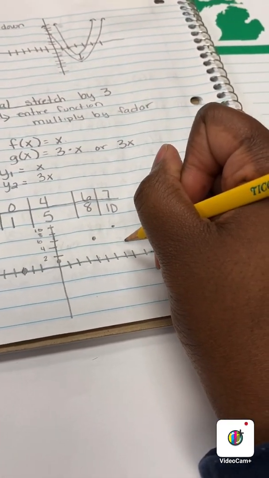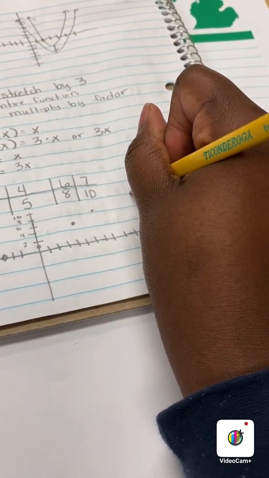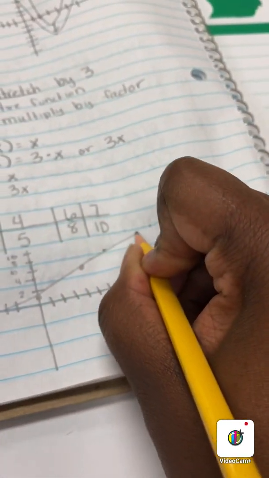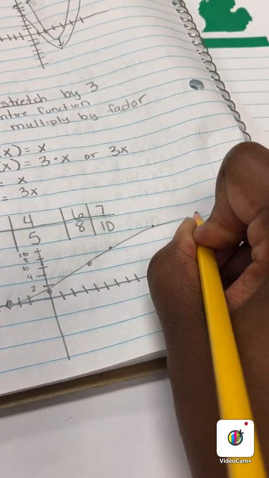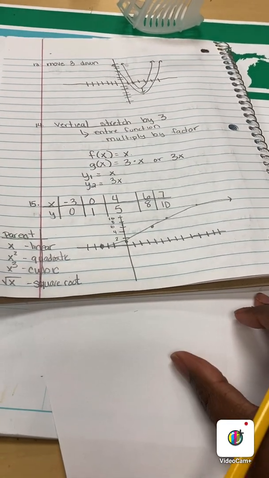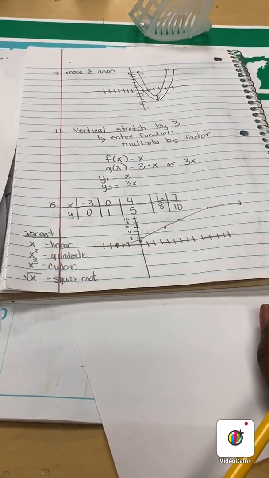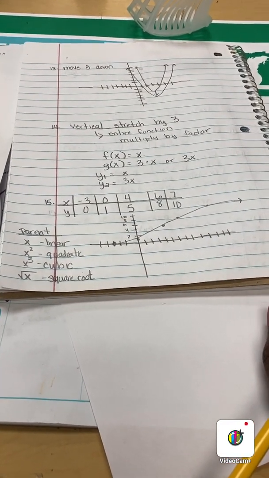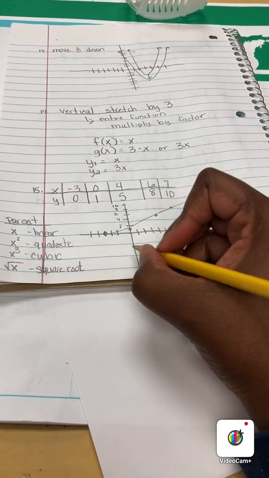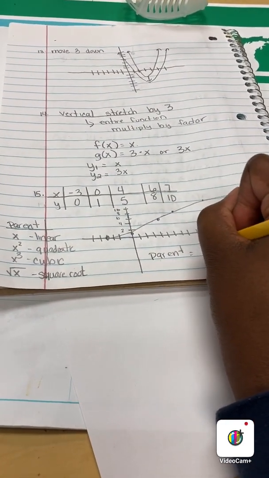And then I have 7, 10. All right. So that's the approximation of what my graph looks like. Hey, it's done on paper, so it's not perfect, but to me, it looks like it is following the path of a square root. So we're going to choose that the parent function is square root.